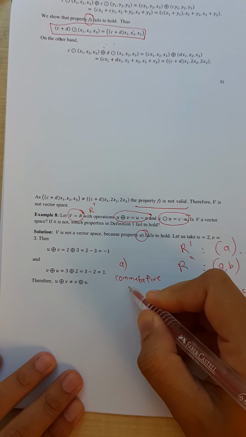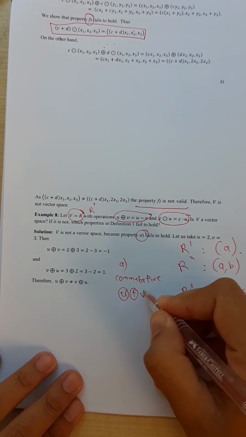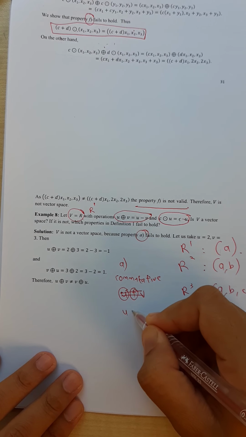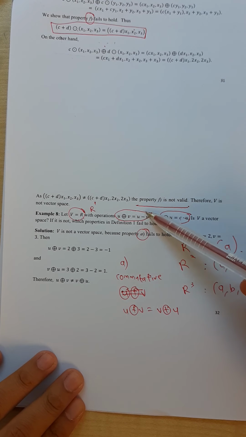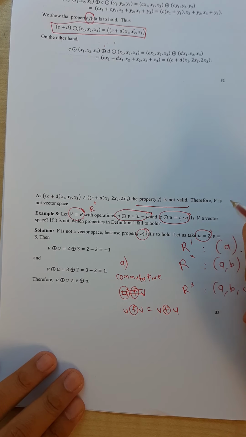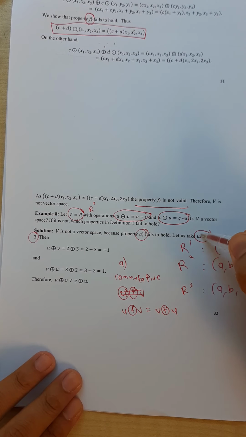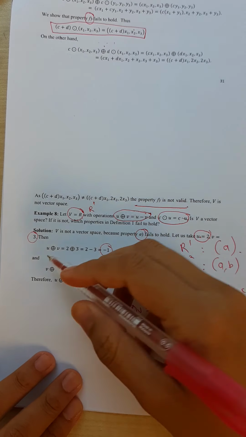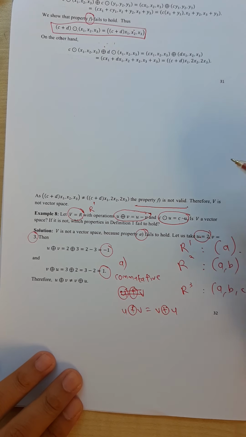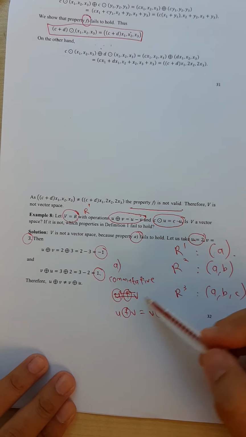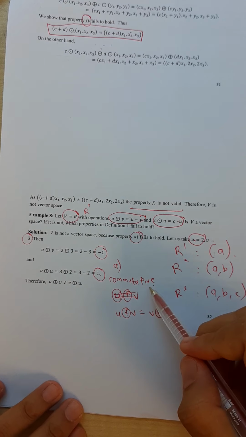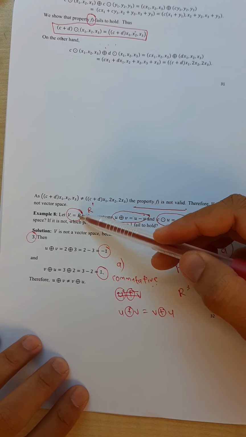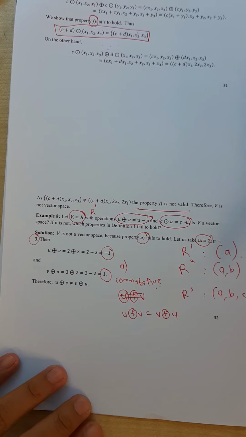Commutative implies that if you have U plus V, it should be equal to V plus U. But then under this definition here, U plus V is U minus V. Okay, so in this example, we take U equals to 2 and V equals to 3. If you take U minus V, you will get -1, whereas V minus U on the other way is 1. So -1 is not equal to 1. For that reason, the commutative property is not satisfied. So since 1 out of 10 properties is not satisfied, it is enough to say that V equals to R is not a vector space.